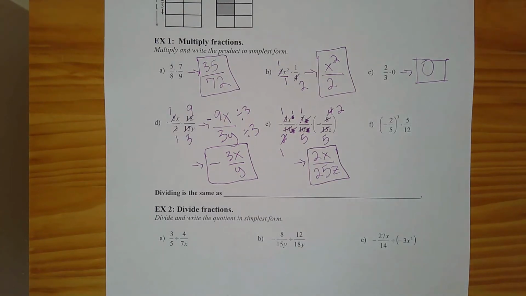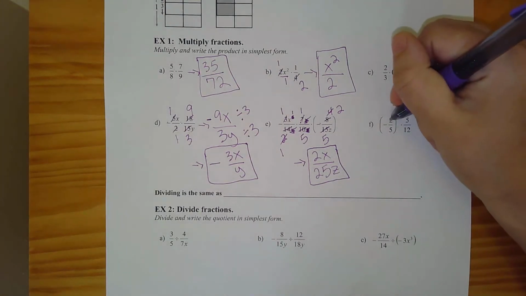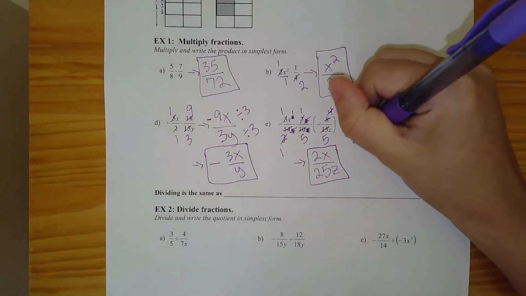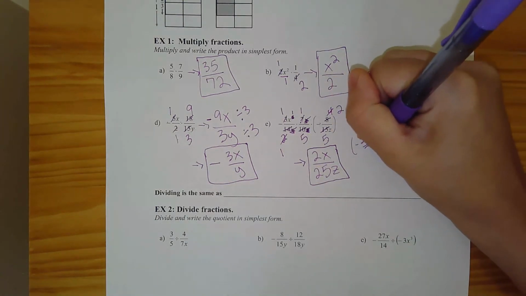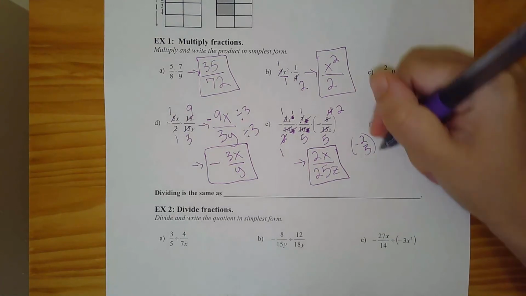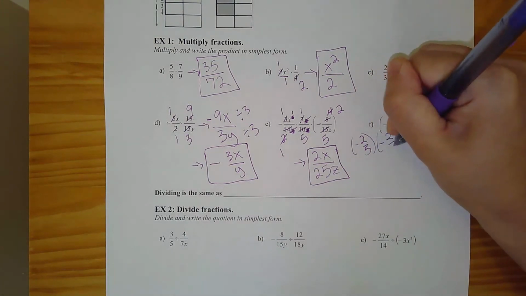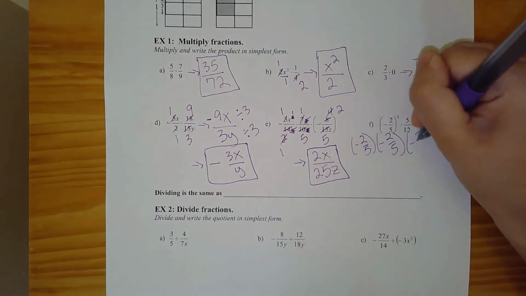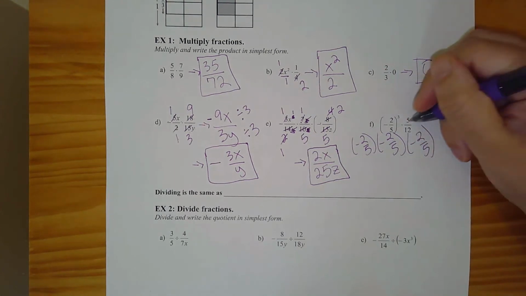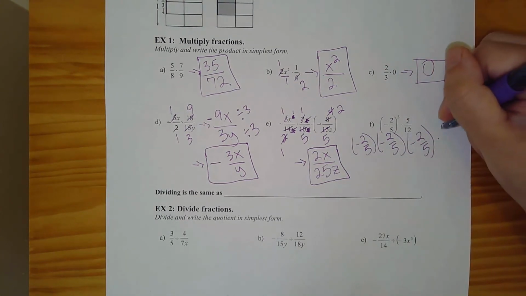Let's see, in part F we have exponents. So let's go ahead and write that out so we know what we have here. So we have negative 2/5 to the third. So that's negative 2/5 multiplied by itself 3 times. And then that is multiplied by 5/12.